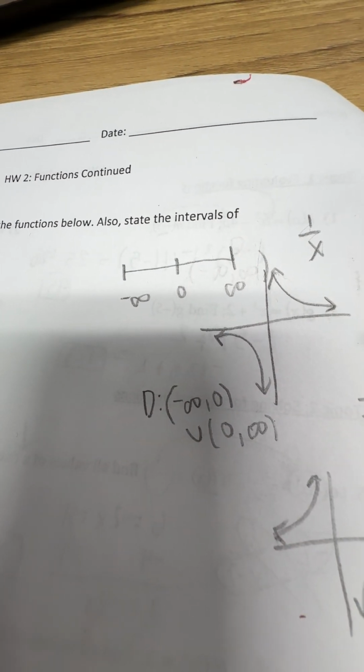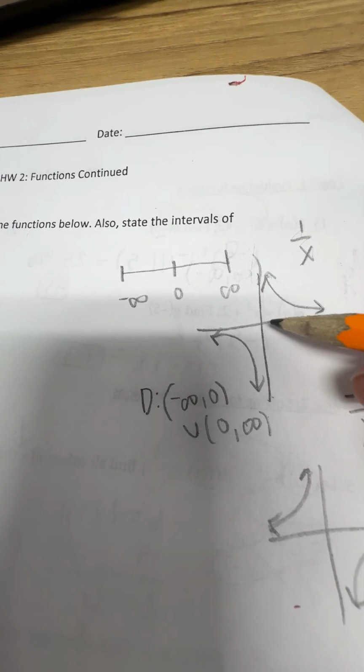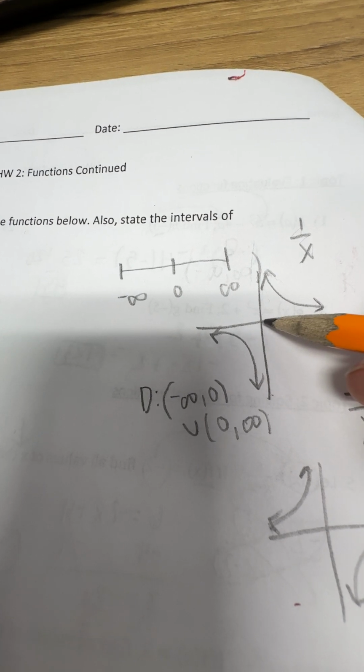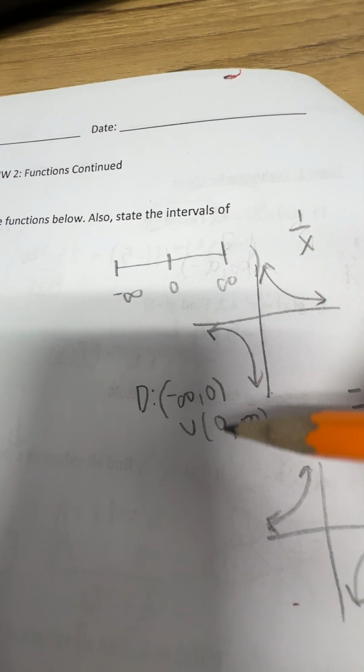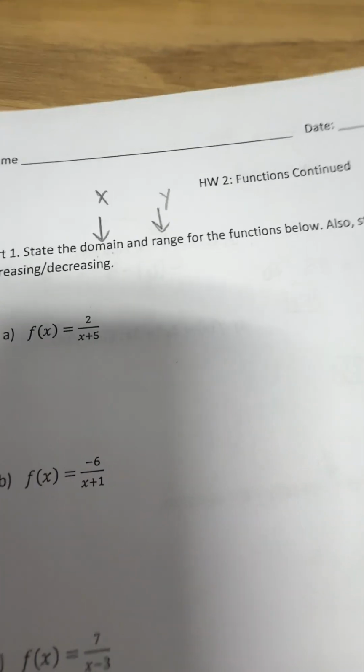My range is going to be the exact same thing. It goes from negative infinity to infinity, but notice how I never hit this right here. I never hit a y value of 0. So I could also write that the range is that. And that's true for both of these.